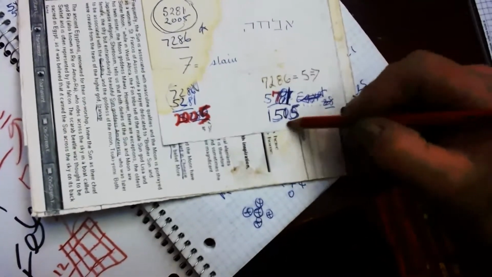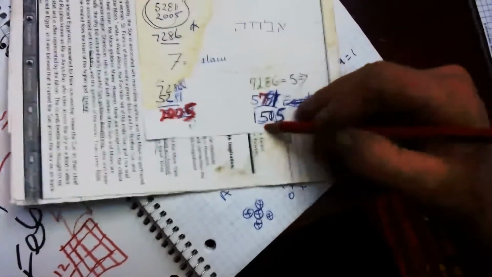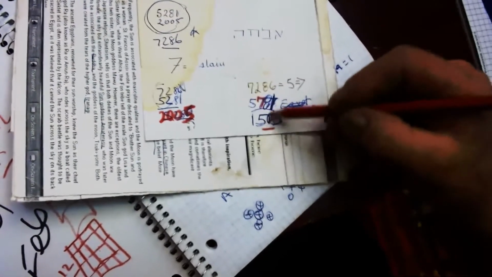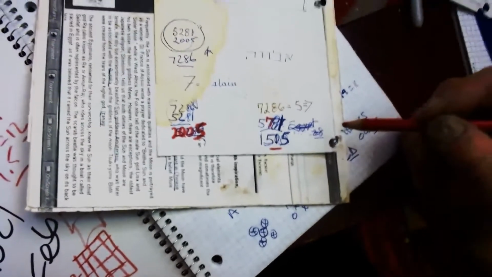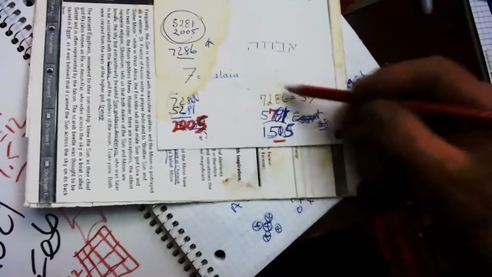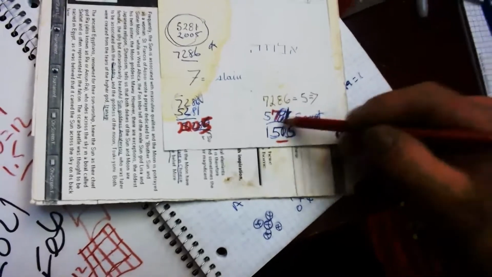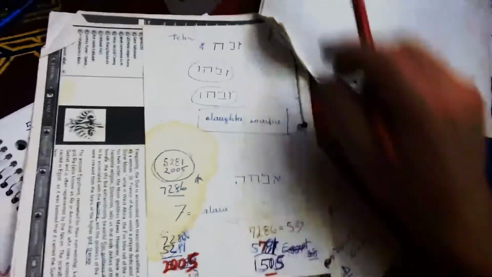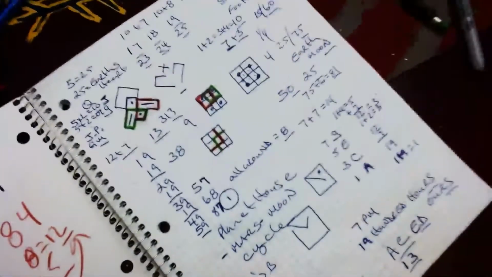What does this equal to? 1505. Mars in the sweet spot. 15 of Mars, 50 in the sweet spot. We're in the red zone right here. We're in the red zone right now, explaining it right here, 7286. Slaughter and sacrifice. That's what it means. So we're going to put this away for now.